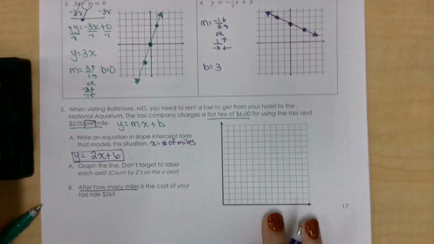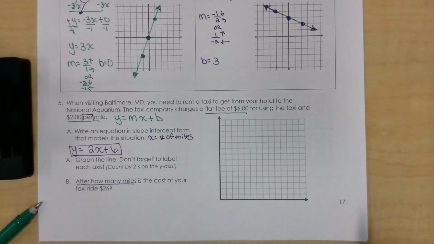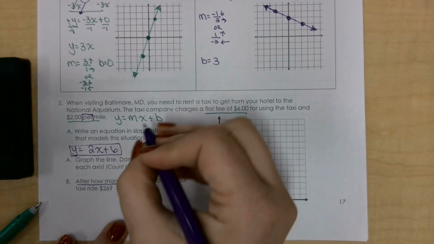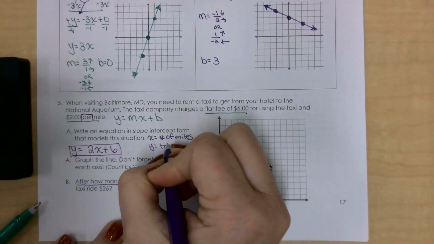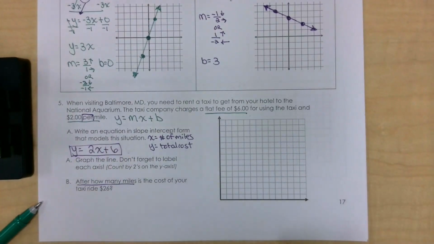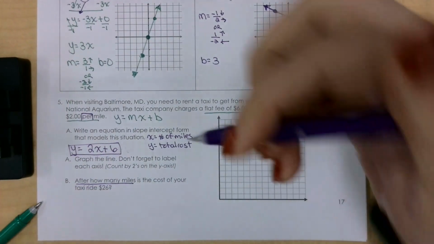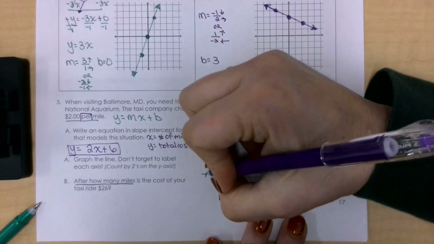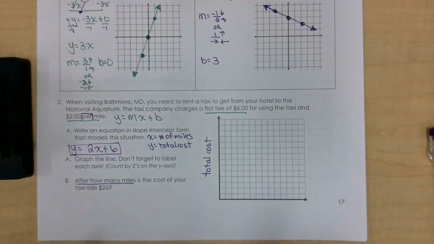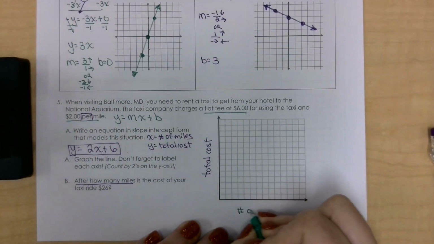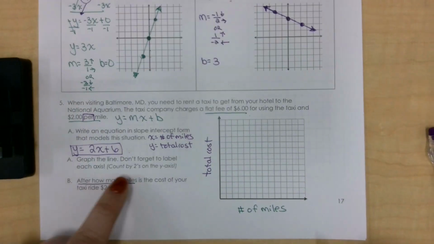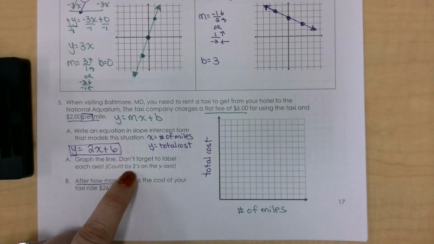We're going to now graph the line, and don't forget to label. X is the number of miles, and y equals the total cost. So when I have these types of equations written into slope-intercept, y is normally a total. So I'm going to write total cost on my y-axis, and I will write number of miles on my x-axis. And it says to count by twos on my y-axis, so I'll do that.